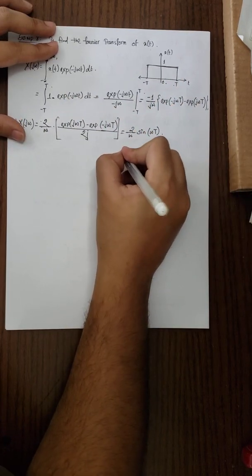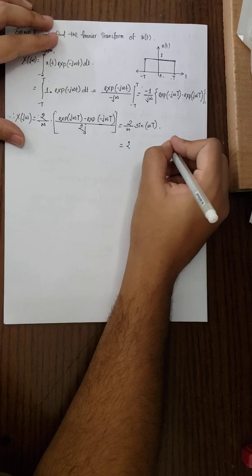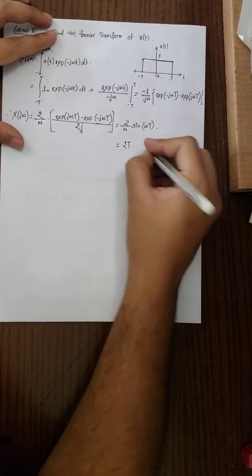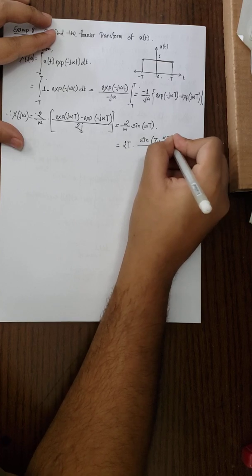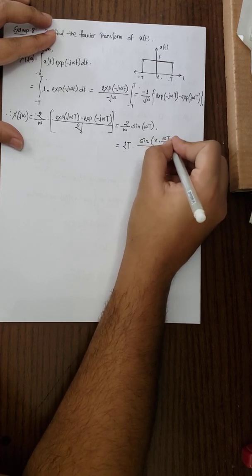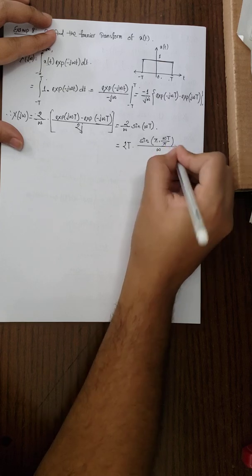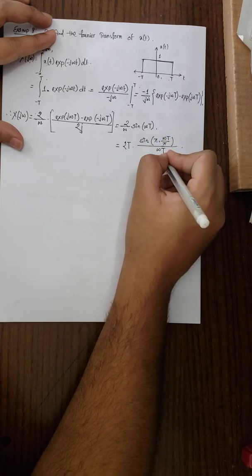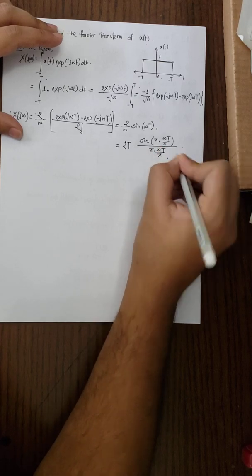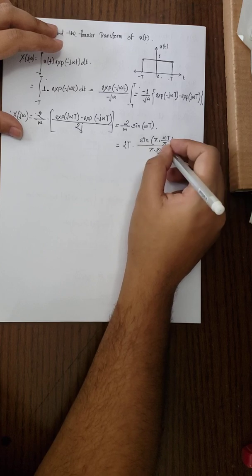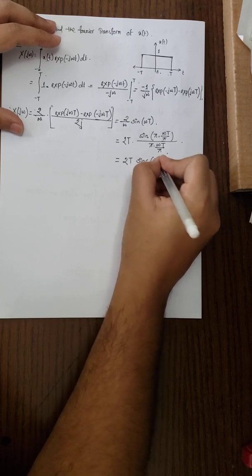This can be written as two times capital T sine of omega T over omega T. Multiply this with pi and divide it with pi, so this form is quite familiar to us and can be written as twice T sinc of omega T by pi.